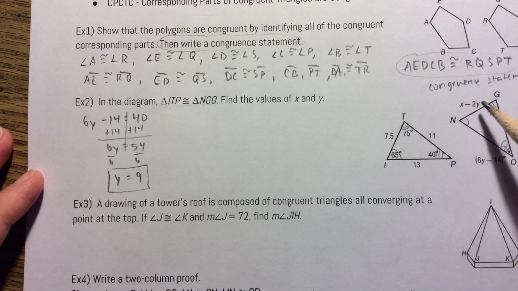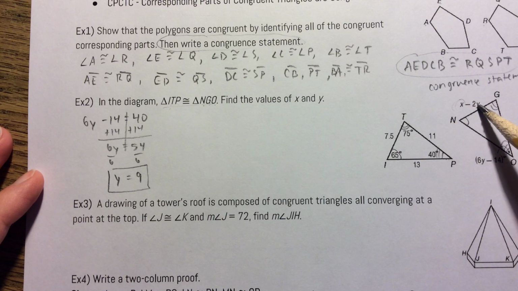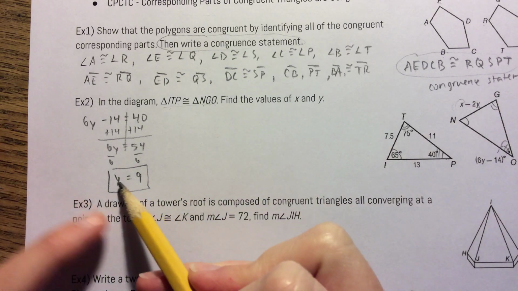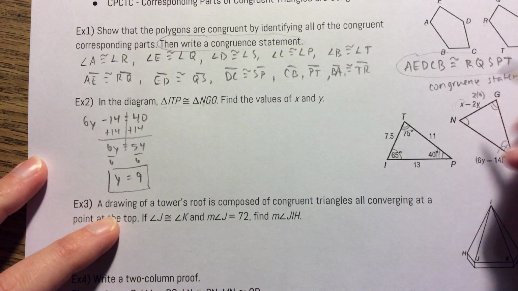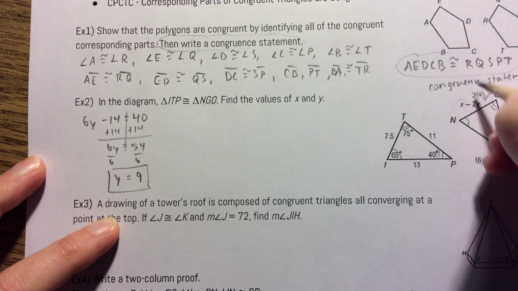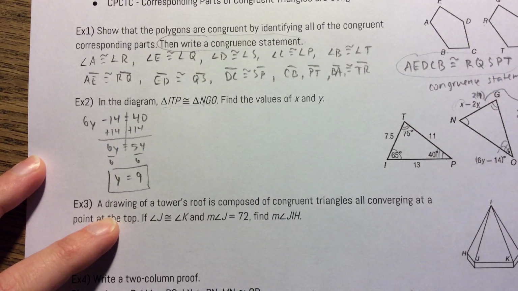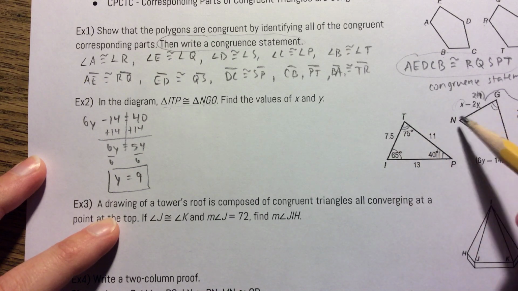Then for the x value, I know y, so I can substitute that in here. So if I do 2 times y, this is really becoming x minus 18, because that was a 9 in there. On this side, I have to figure out which of these sides goes with that side.